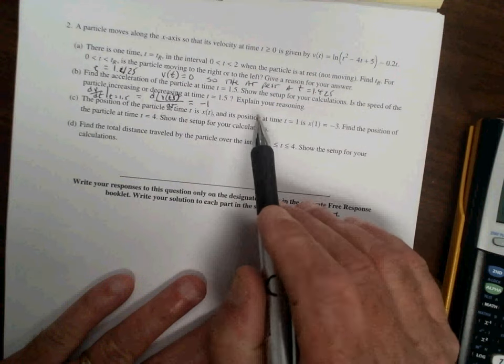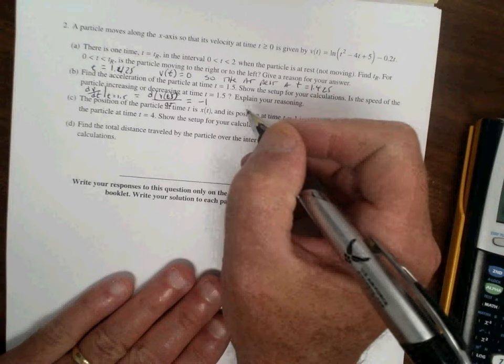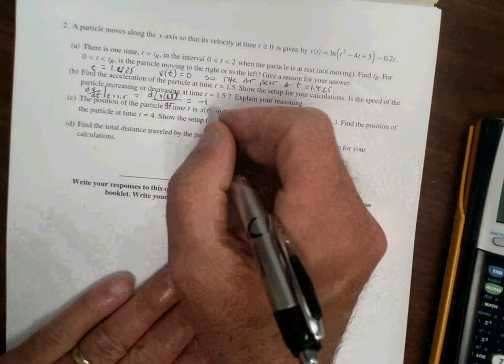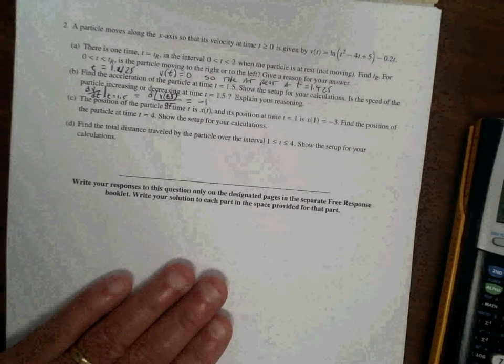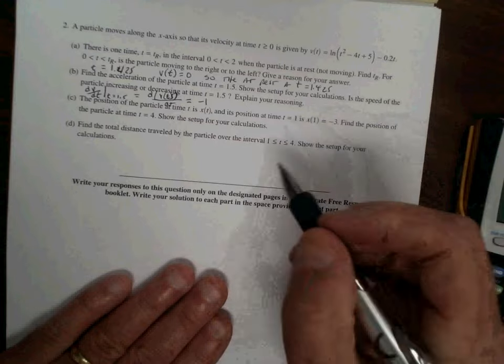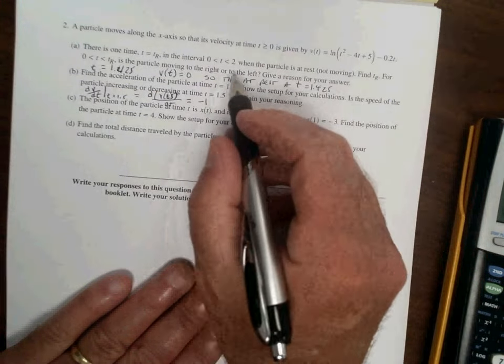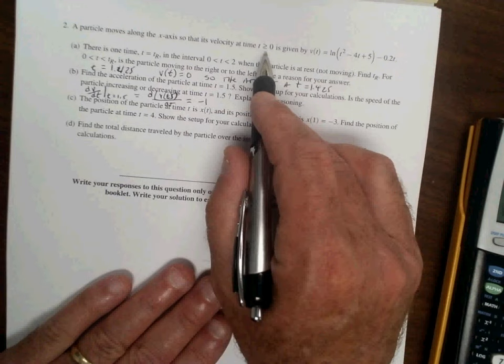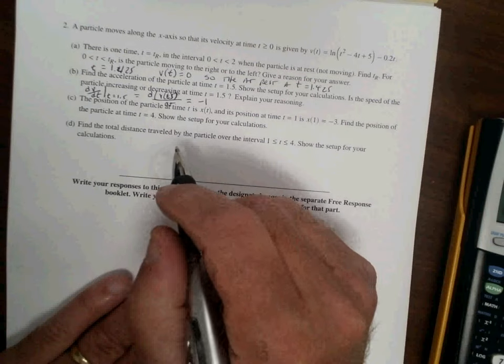We generally do these in seconds, but I'm going to say seconds. -1, you need accuracy to 3 decimals, so -1 would be accurate to 3 decimals, rounded or chopped. So -1. Are we given any other units? We're not given any units, so I'm just going to leave it at that.